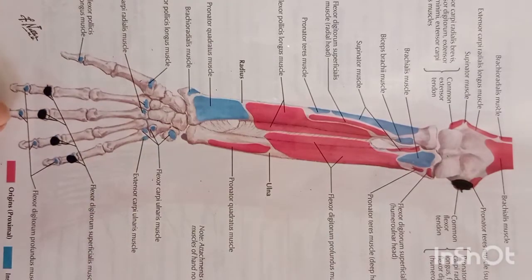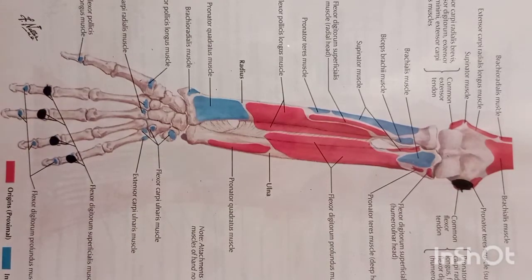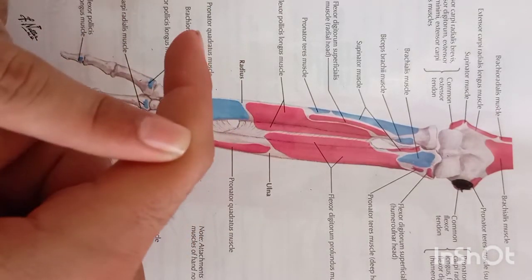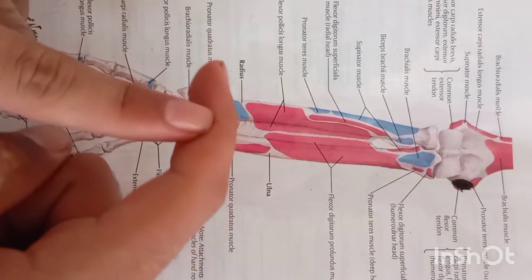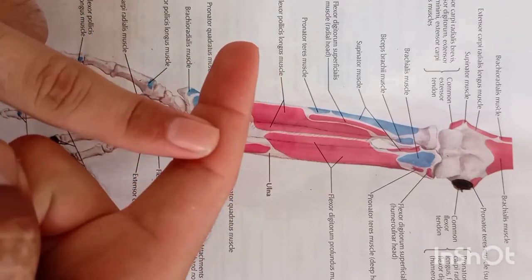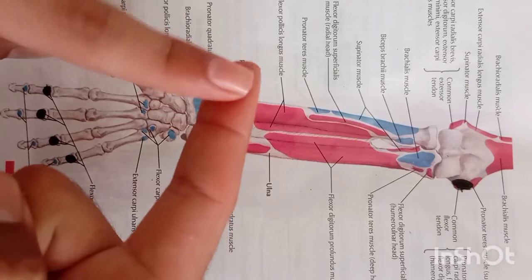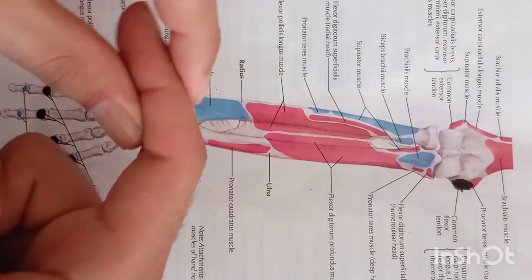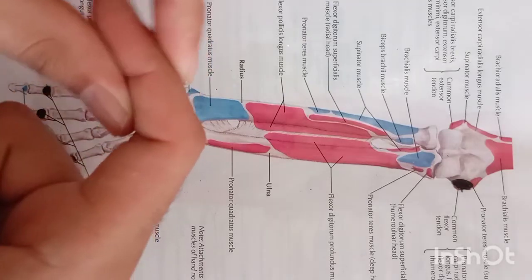It is attached to the base of the middle phalanx. So here you can see this is a proximal interphalangeal joint, this is a distal interphalangeal joint. So it only extends up to here and does not reach the distal phalanx. So it can only flex the proximal joint.